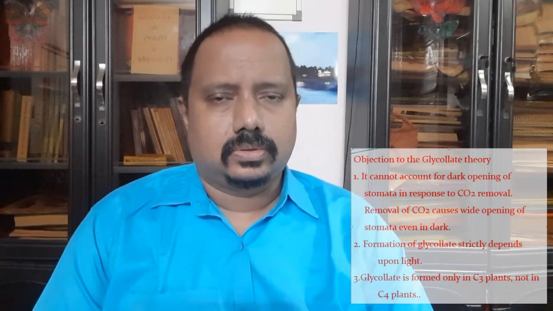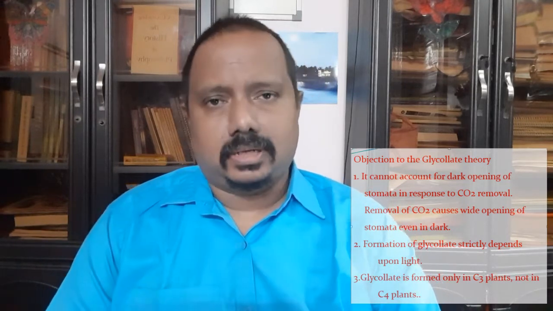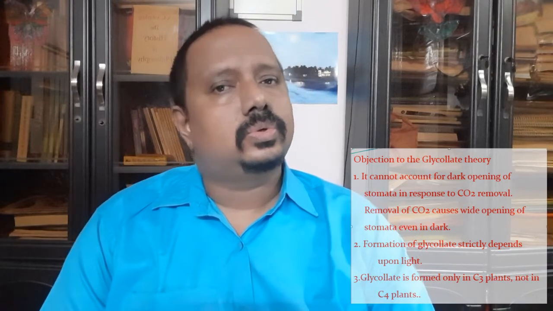So this theory cannot explain the opening of stomata during night. Similarly, the experimental studies measuring the glycolate in the guard cells are applicable only to the C3 plants. In the case of C4 plants, there is no presence of glycolate during any stage in photosynthesis. So this is not fully accepted. All these processes can take place in the guard cell. All are possible pathways. But this may not be the basic cause for stomatal opening.